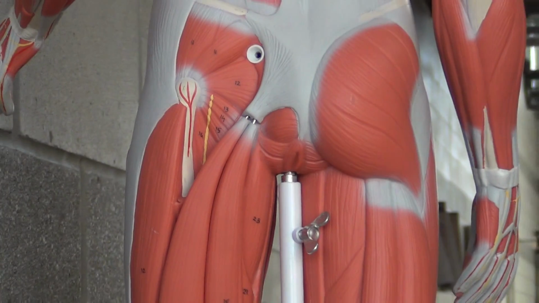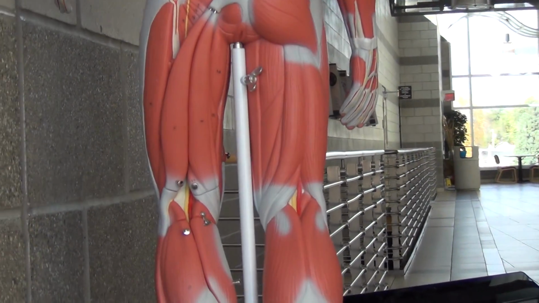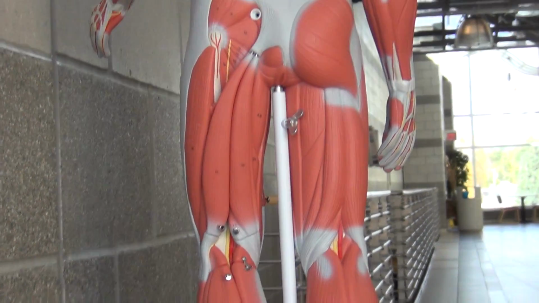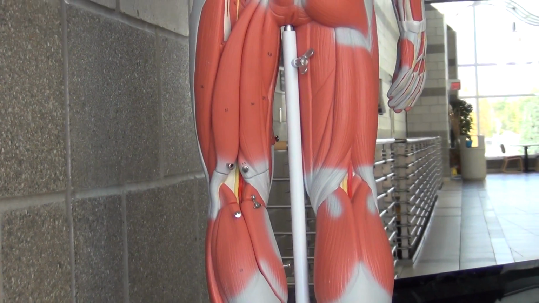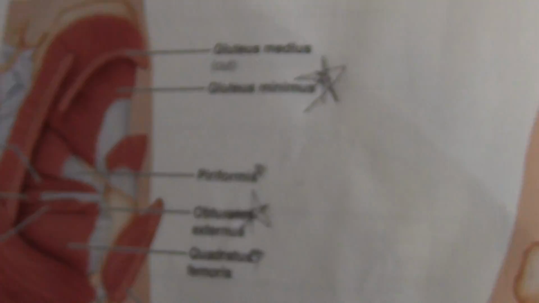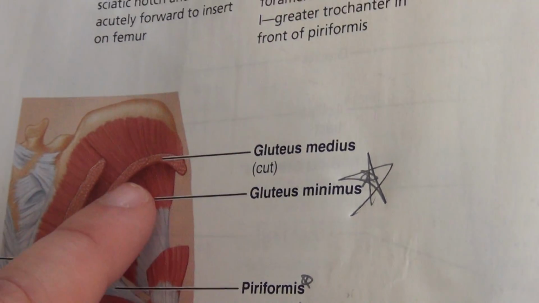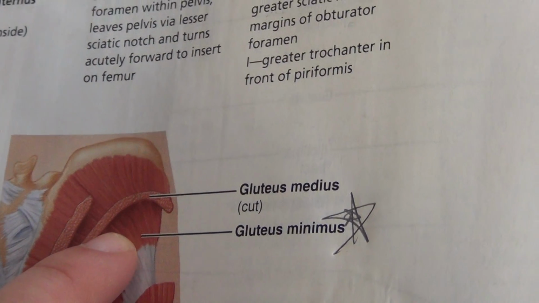Next is the gluteus minimus. The origin is between the anterior and inferior gluteal lines on the ilium, and the insertion is the anterior border of the greater trochanter of the femur, and its action is it abducts and medially rotates the thigh. So as you can see in the book, right there. Gluteus medius.